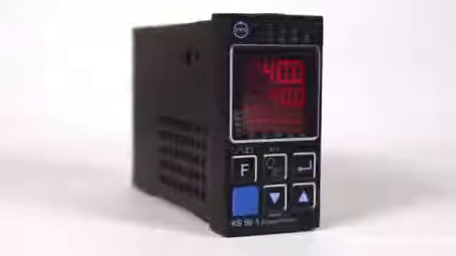Derivative action is not affected by where the process is or by the control deviation error. It is only affected by the movement of the process and its rate of change over time. Derivative action can be combined with proportional control to create a PD controller, or it can be combined with integral as well to create a PID controller.